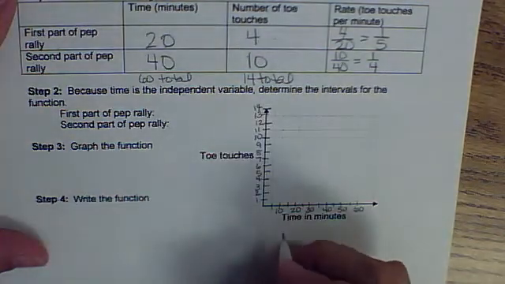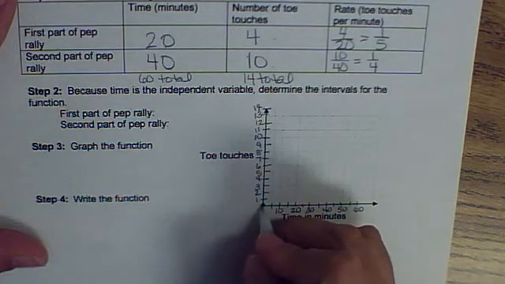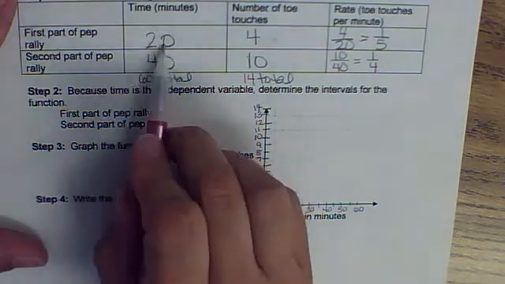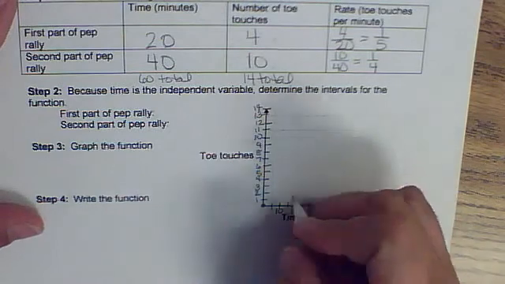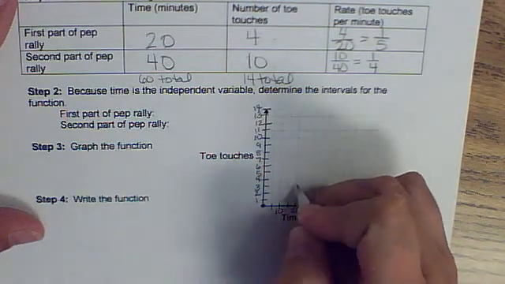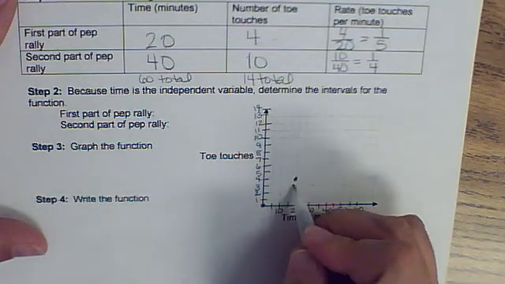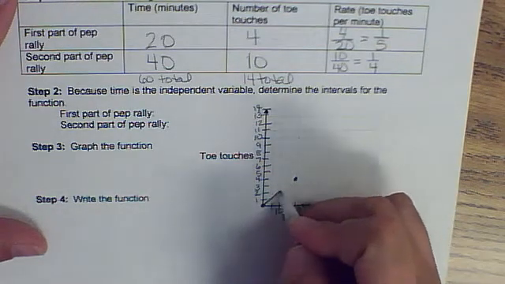Okay, so I know at the beginning of the pep rally, at time 0, she's done no toe touches, so 0, 0. I know back up here, at 20 minutes, she's done 4 toe touches. So 20 minutes, 4 toe touches is another point. Instead of plotting every single point on there, I'm just going to plot those two and connect.